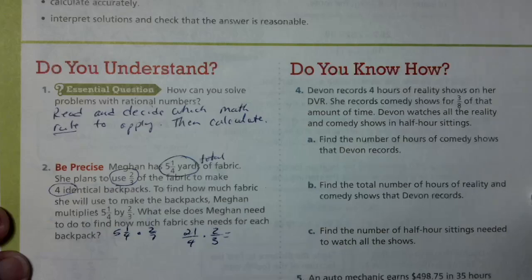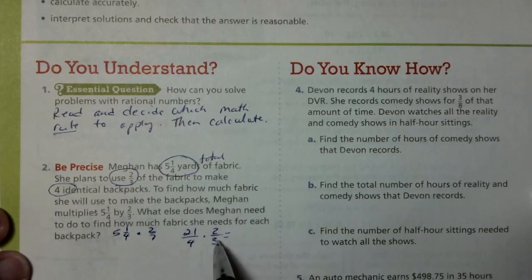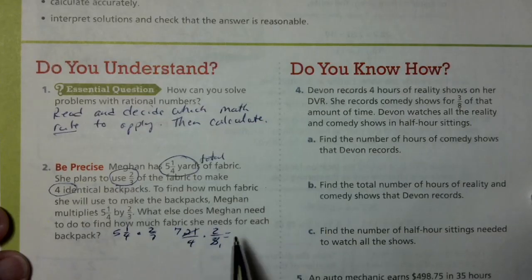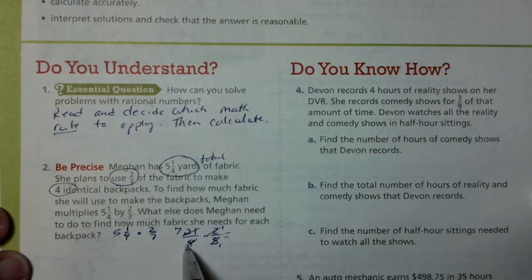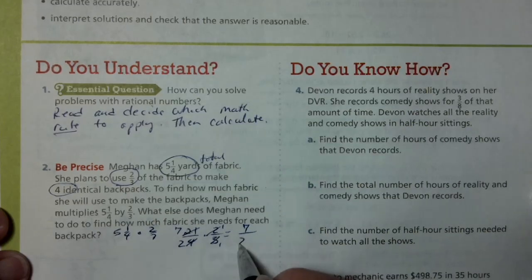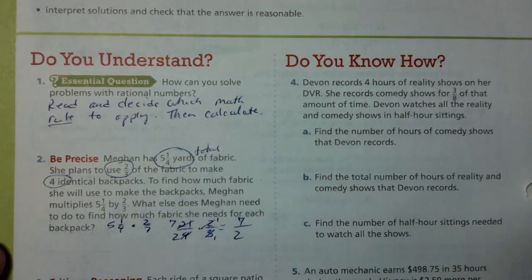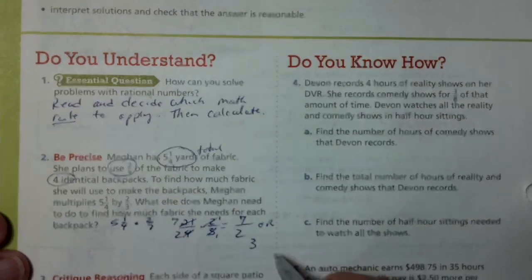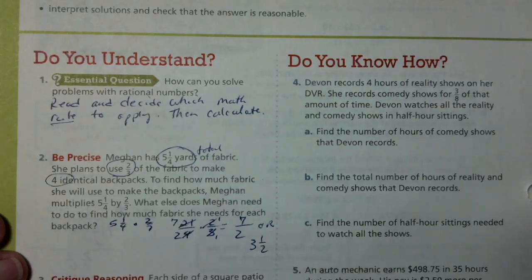Okay, we're going to do that operation. Top to top, bottom to bottom, cancel if you can. Well, there's a factor of 3 here and a factor of 3 in 21. So 3 goes into 3 one time and 3 goes into 21 7 times. I also have a factor of 2, and there's a factor of 2 in this 4. So 2 goes into 2 one time, 2 goes into 4 two times. So what's left is 7 times 1, which is 7, and 2 times 1, which is 2. So that's 7 halves. Now put that back in mixed, or 2 goes into 7 3 whole times with a half left over. 7 halves is the same as 3 1/2.